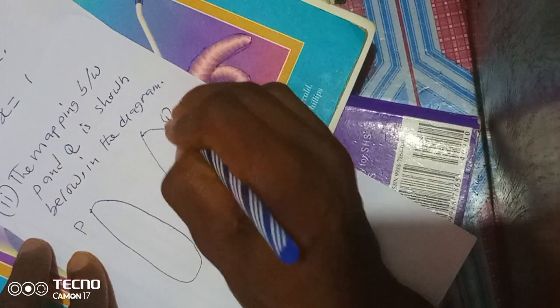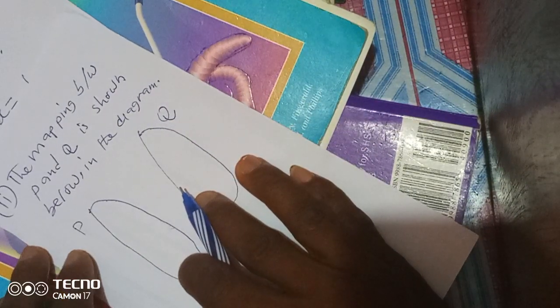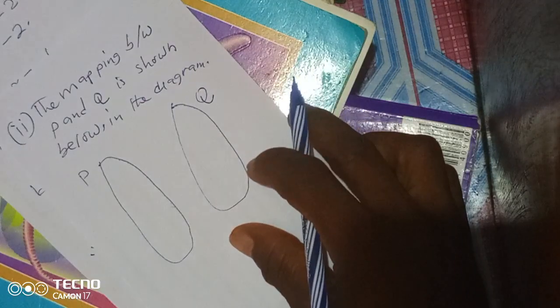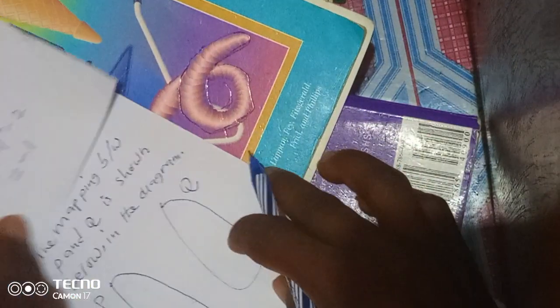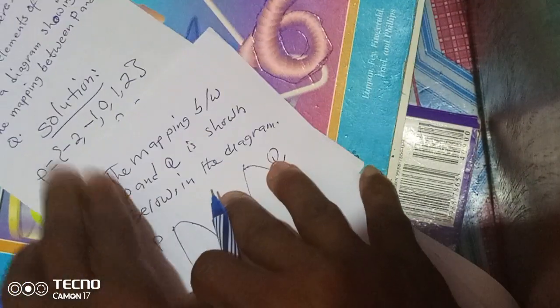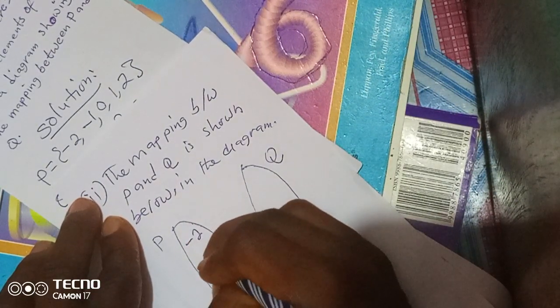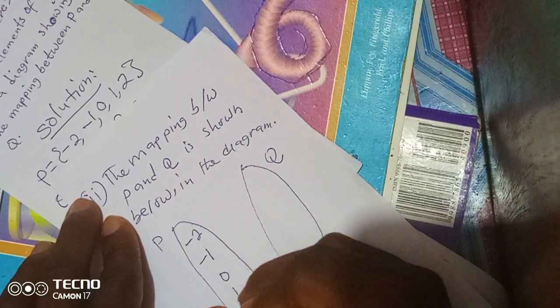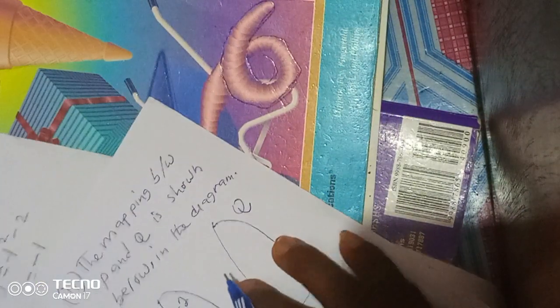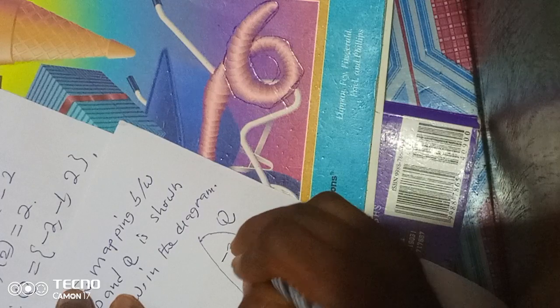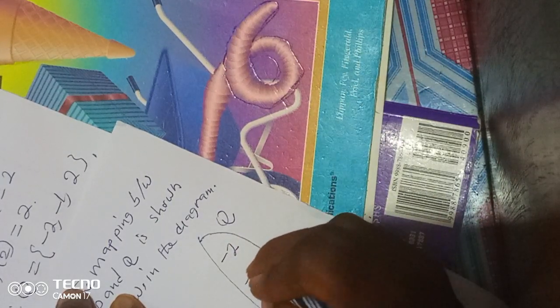So here, this is set P and this is Q. So what are the elements of set P according to our problem? As you can see, the elements of set P are -2, -1, 0, 1, and 2. And what are those elements of set Q? -2, -1, and 2.